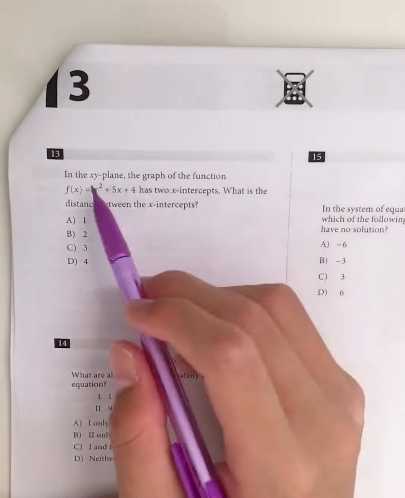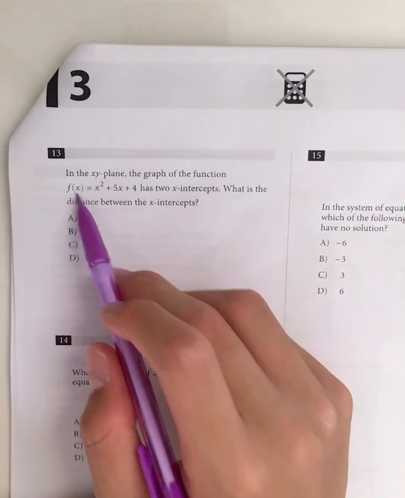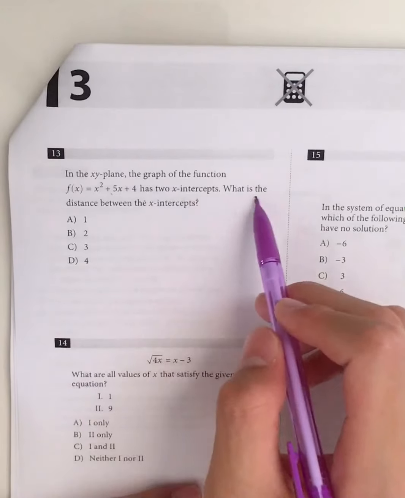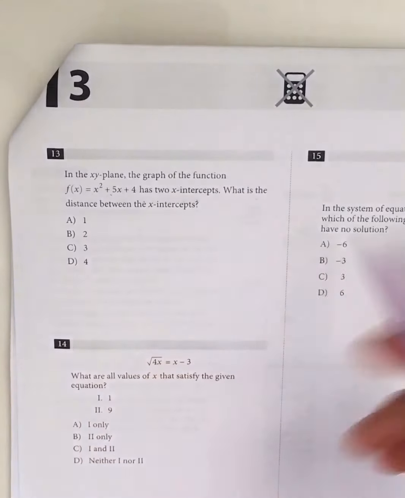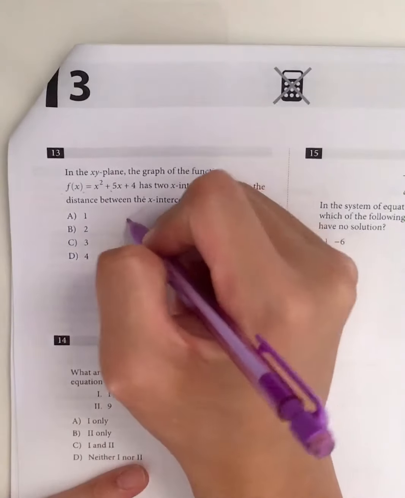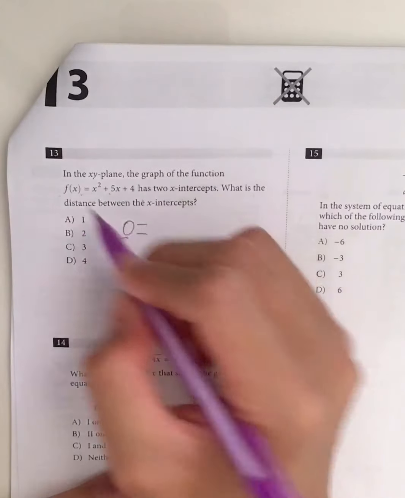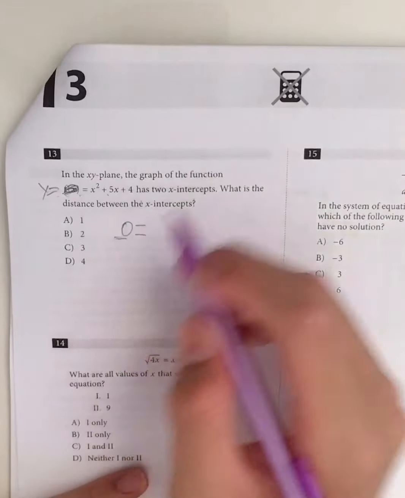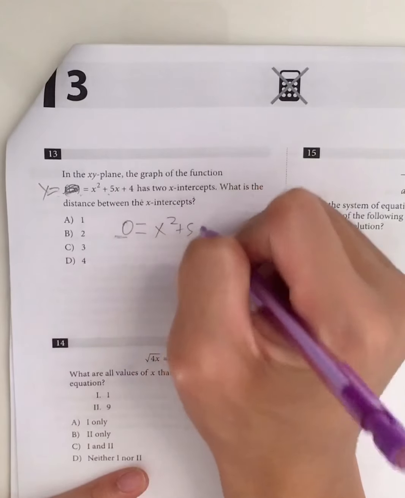So question 13. In the xy plane, the graph of the function f of x is equal to x squared plus 5x plus 4 has two x-intercepts. What is the distance between the x-intercepts? What are x-intercepts? I made a video on how to solve quadratics before, but basically, the x-intercepts are when the value of y is equal to 0. So I'm just going to make this equation y, right? F of x is equal to y. Y is also equal to f of x. So 0 is equal to x squared plus 5x plus 4.